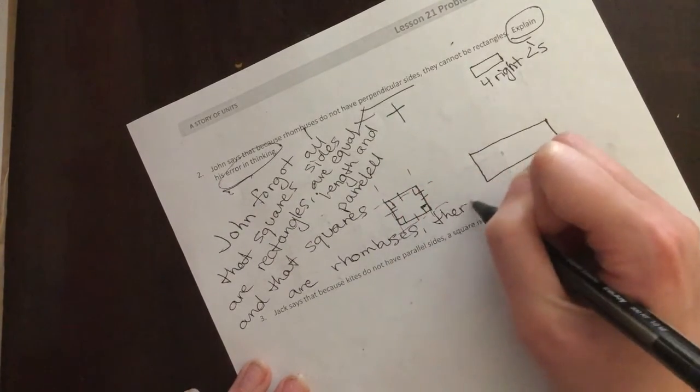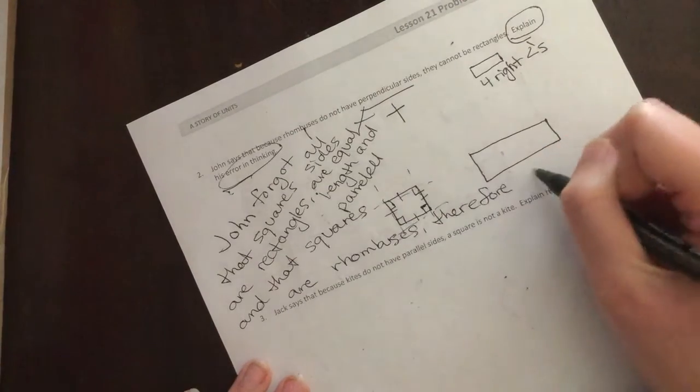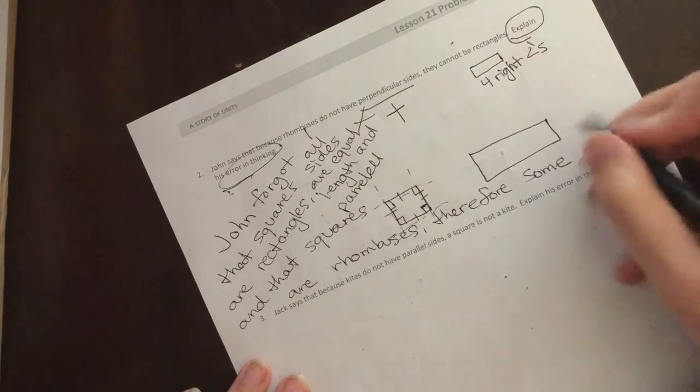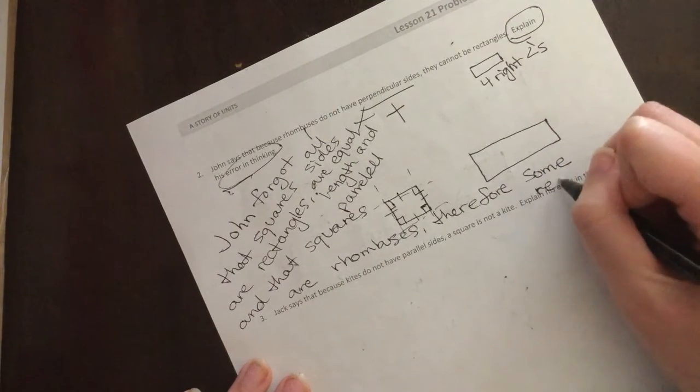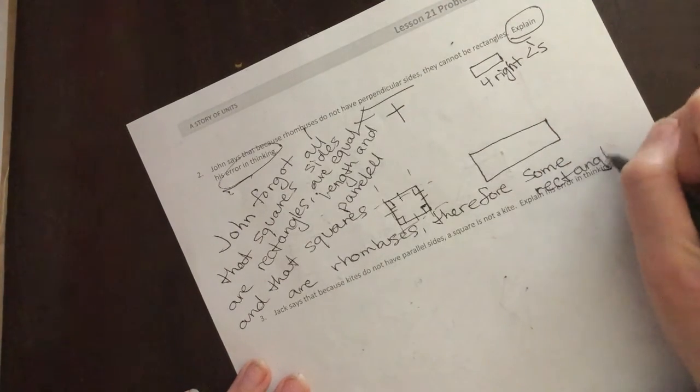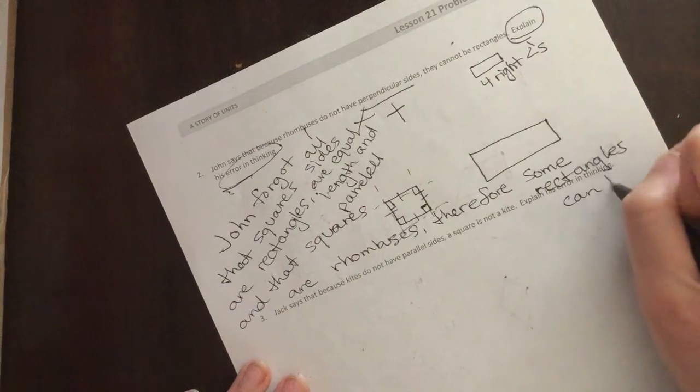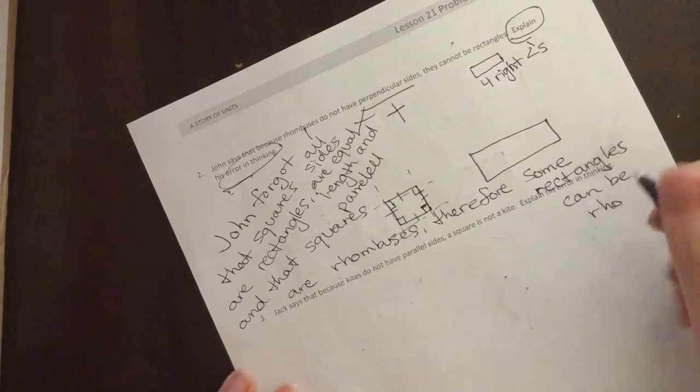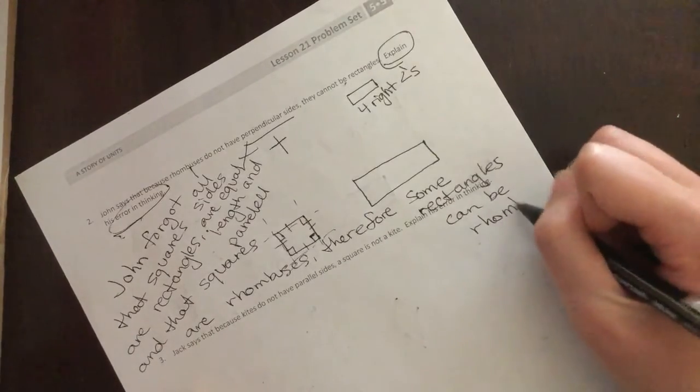Therefore, some rectangles can be rhombuses. Not all, but some.